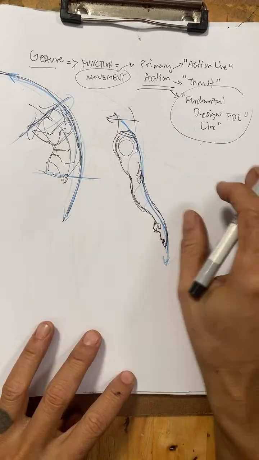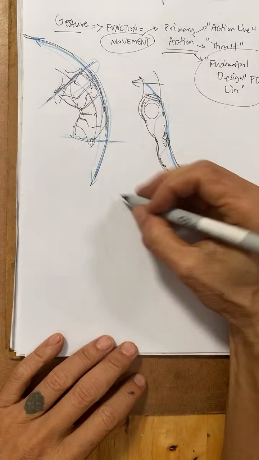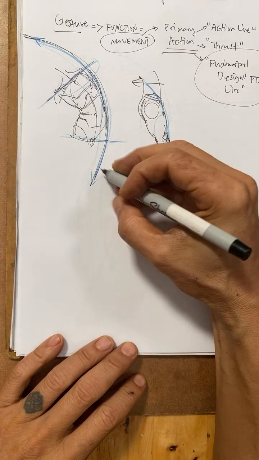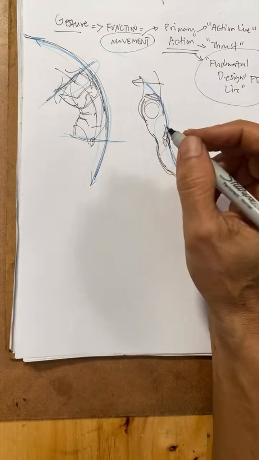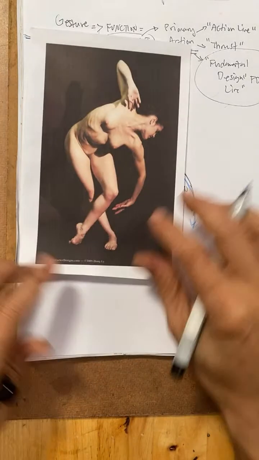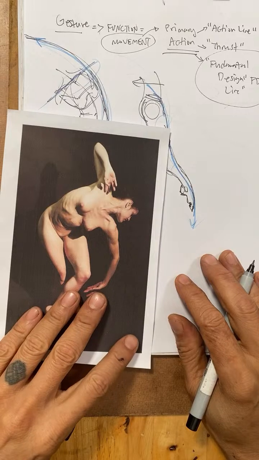Now that's the form. When we talk about the whole figure, there's a couple things we have to think about. Let's go back to this example here.